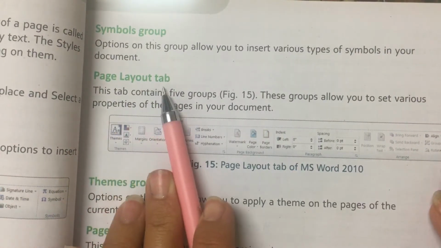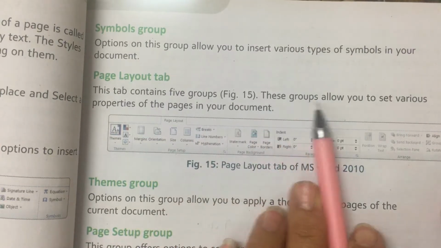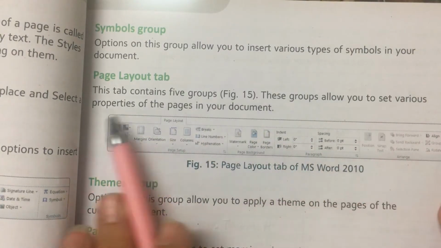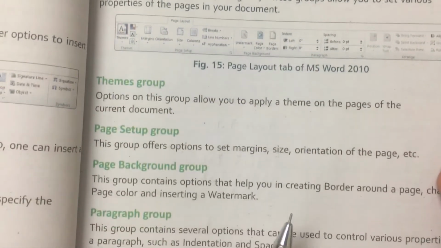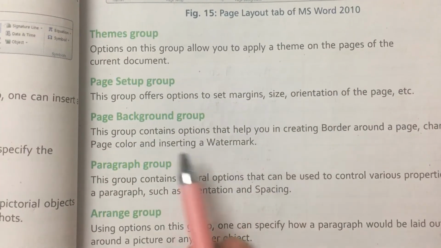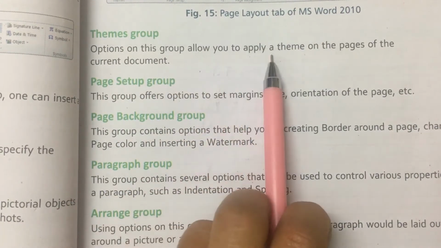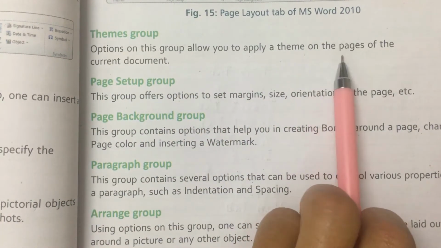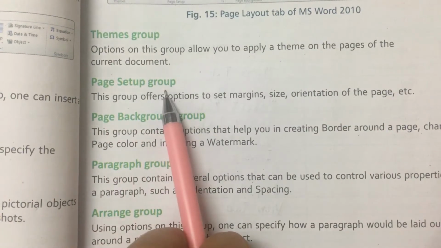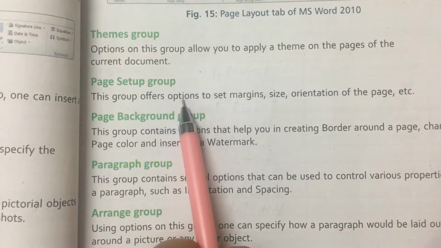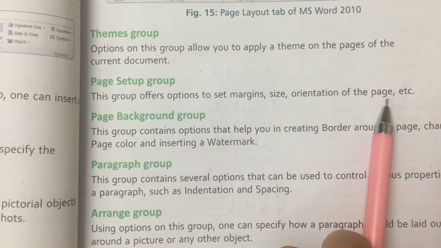Page Layout tab. This tab contains 5 groups. These groups allow you to set various properties of the pages in your documents. Themes group. Options in this group allow you to apply a theme on the page of the current document. Page Setup group. This group offers options to set margins, size, orientation of the page, etc.